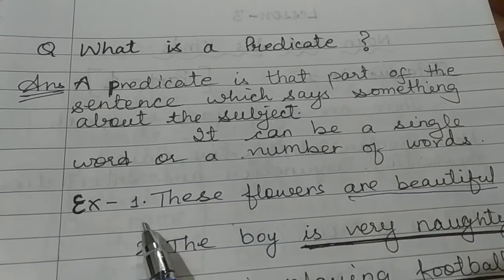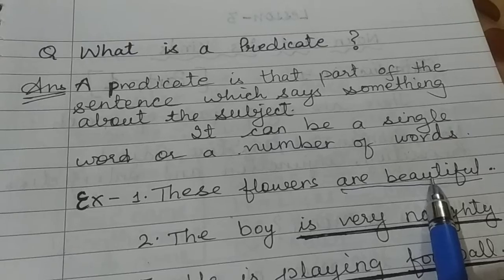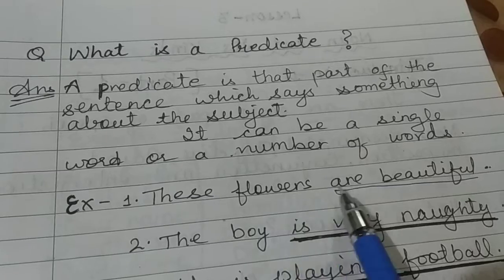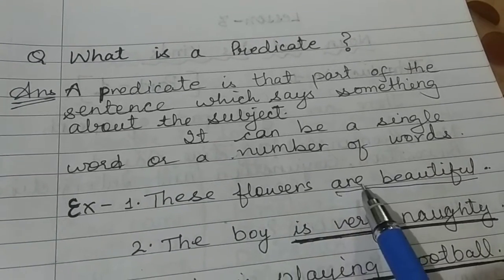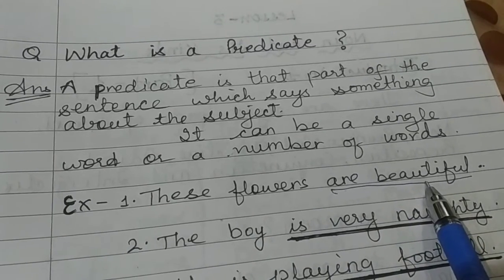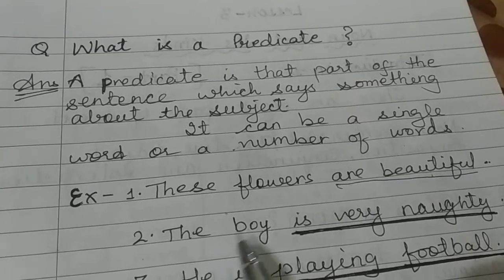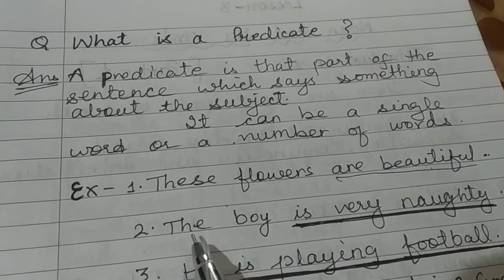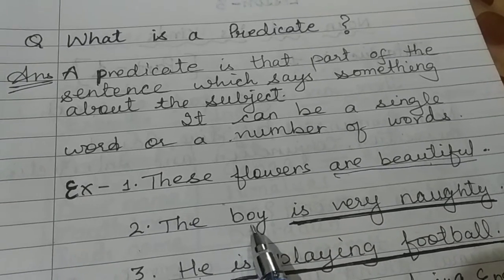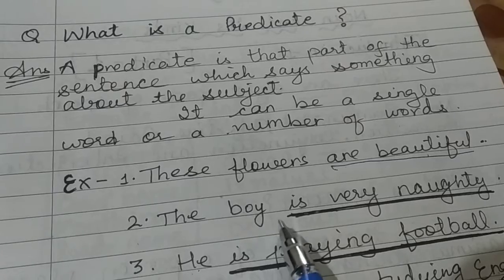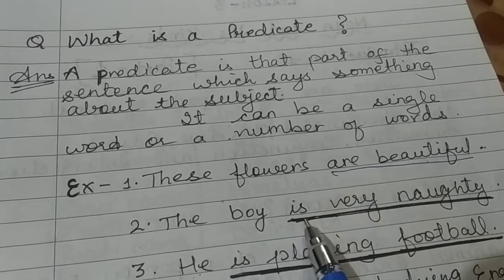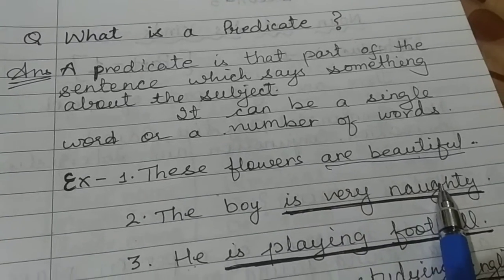In the example, see here, these flowers are beautiful. Now these flowers is your noun, so it will be your subject. And what are we saying about these flowers? That these flowers are beautiful. So are beautiful will be your predicate. Second example, the boy is very naughty. Now here the noun boy is your subject. What we are saying about this boy in the sentence is that he is very naughty. So the boy will be your subject and is very naughty is your predicate.